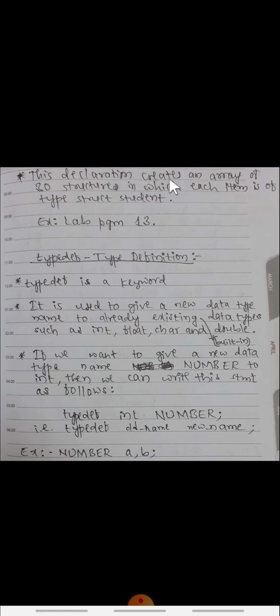See, this declaration creates an array of 30 structures in which each item is of type struct student. So here we are creating how many structures? 30 structures. Each student will be maintained by a structure. It means each structure is used to maintain the information of a student. So if we want to maintain the information of 30 students, then we have to create, or declare, or define 30 structures.